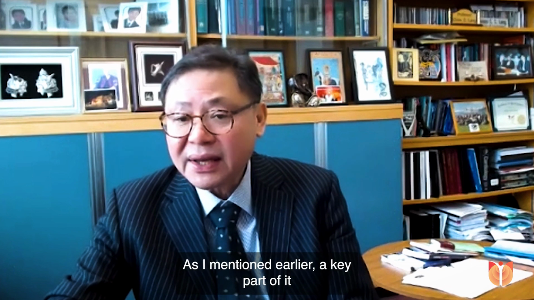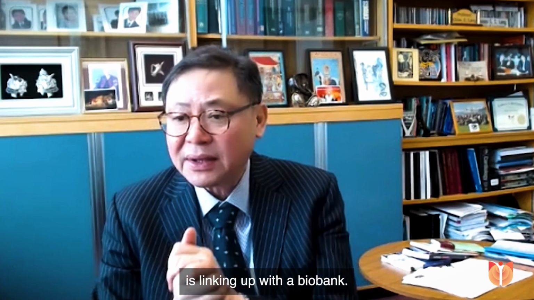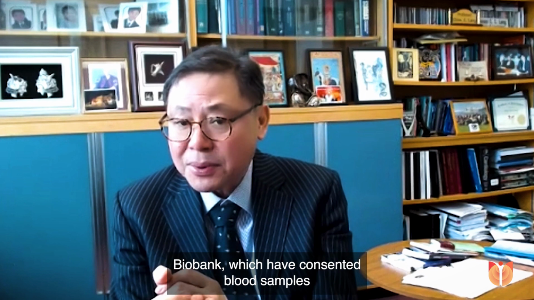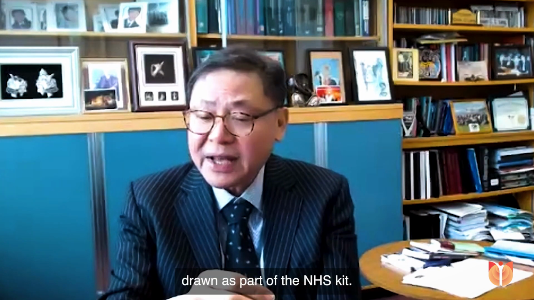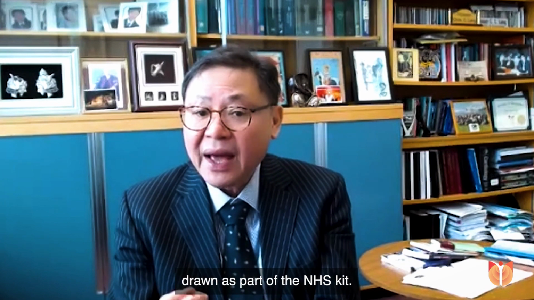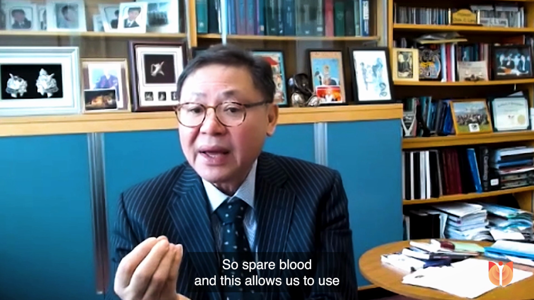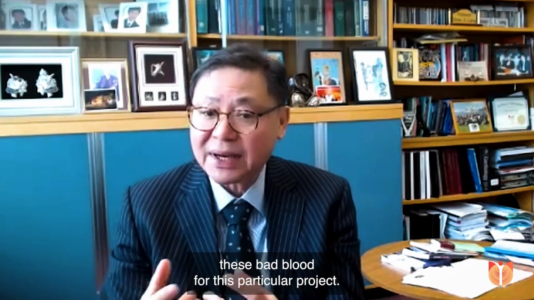As I mentioned earlier, a key part of it is linking it up with a biobank. In Tayside, we have something called a shared biobank, which is consented blood samples from individuals that have their bloods drawn as part of NHS care. These are surplus or extra blood, so spare blood, and this allows us to use this spare blood for this particular project.